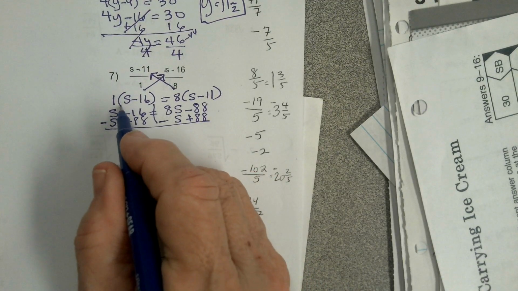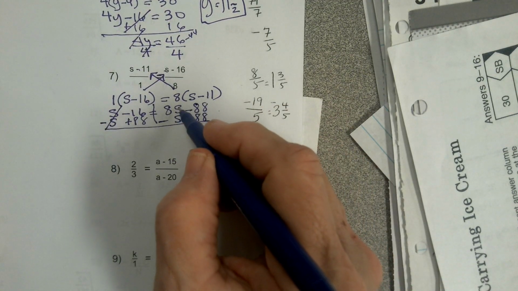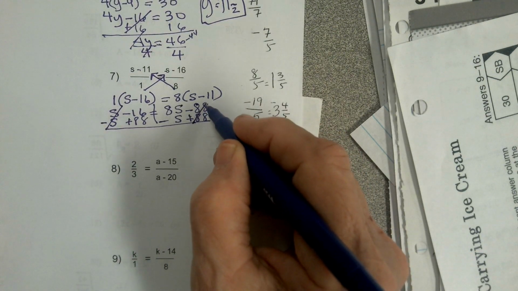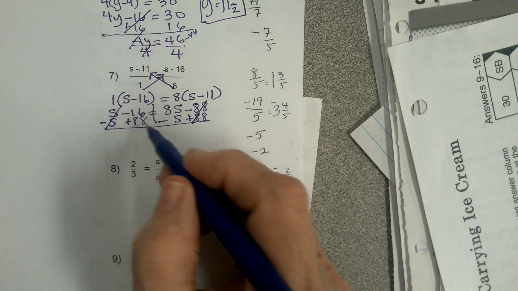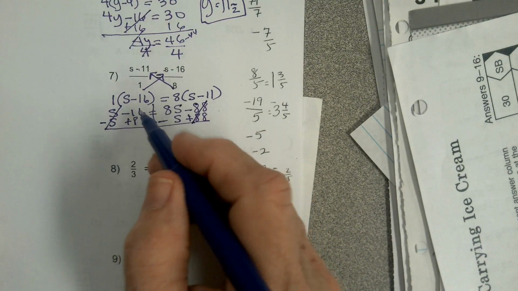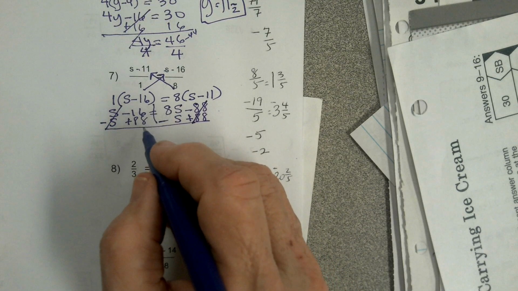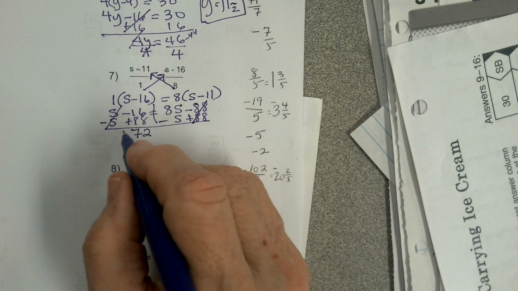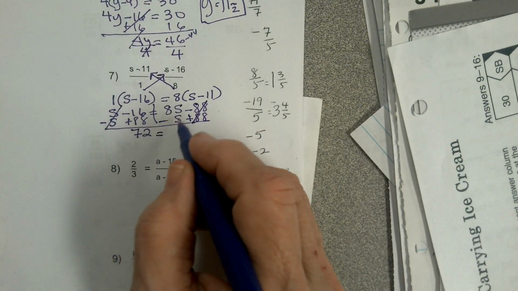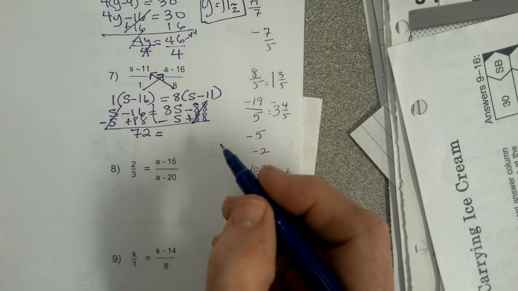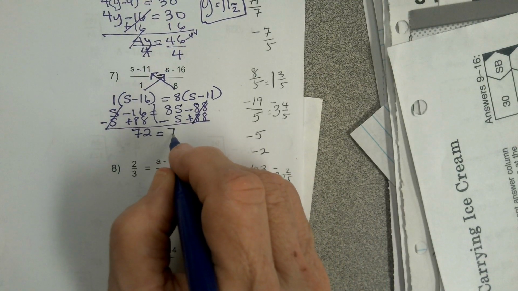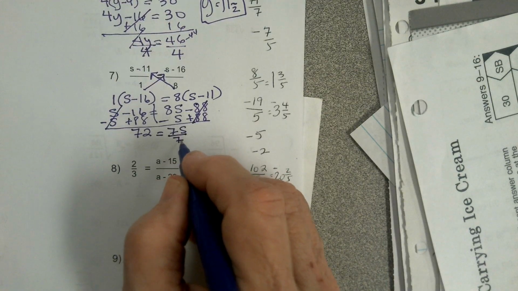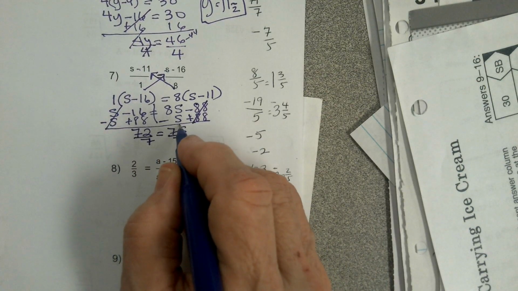s minus s crosses out. 8s is minus, oh no, not there yet. Plus 88 minus 88 crosses out. So we're right here. So this is 88 minus 16. Can I do upside down? Is that going to be 72? Yes. 72, and there's more positives, equals, what's 8 s's minus 1 s? Is 7s. So we get rid of that by dividing by 7, dividing by 7.